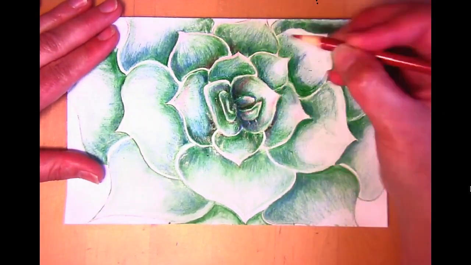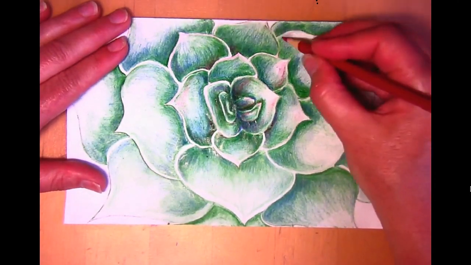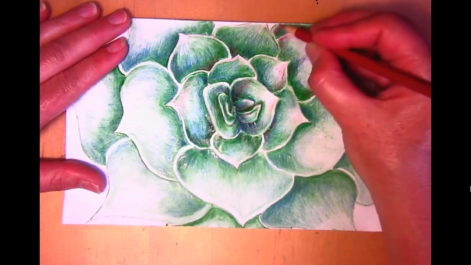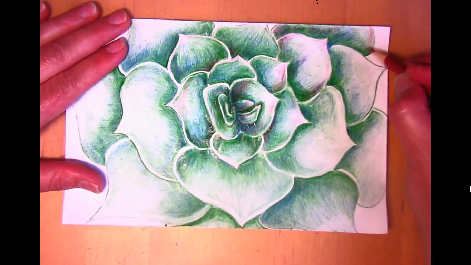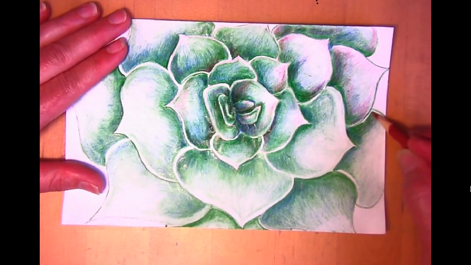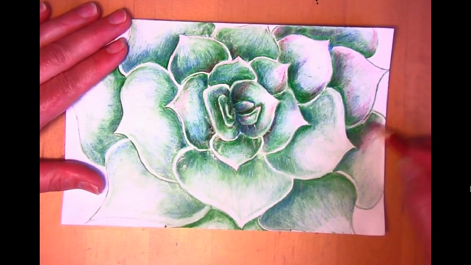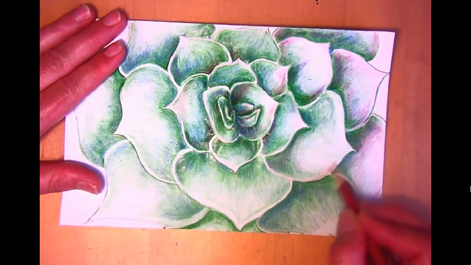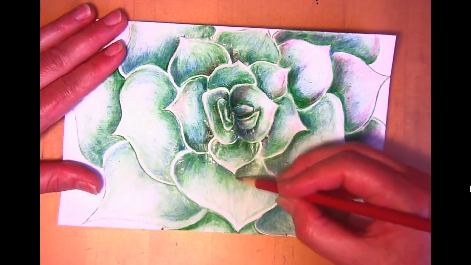So it's giving it a little bit more added texture, added color. I'm very careful in my application to not add too much red. It's just a hint. So this part's going to go really quickly. I'm just putting it a little bit over the green, a little bit in the lighter values, and definitely on each of the tips to show kind of that pinkish hue.